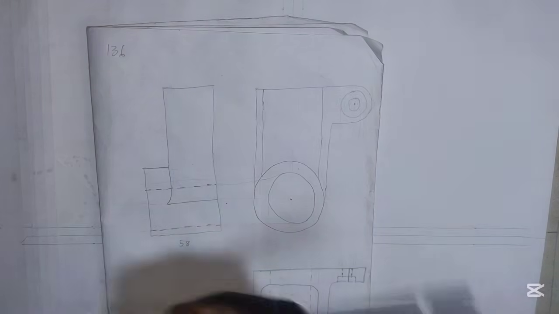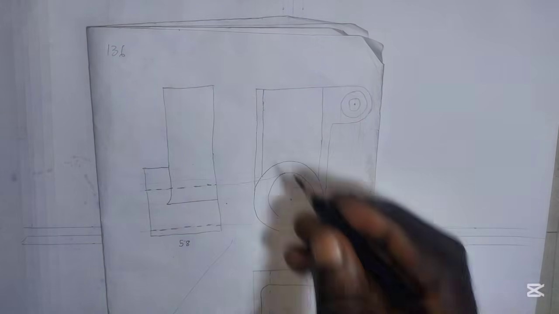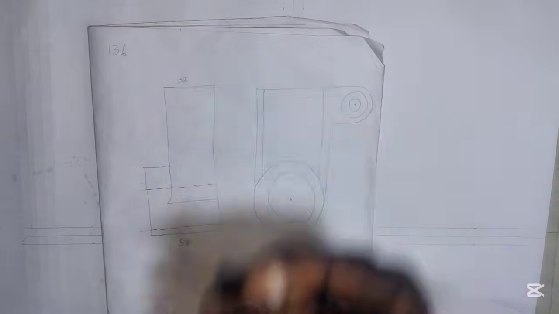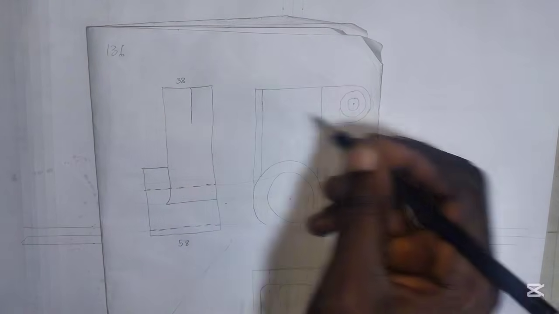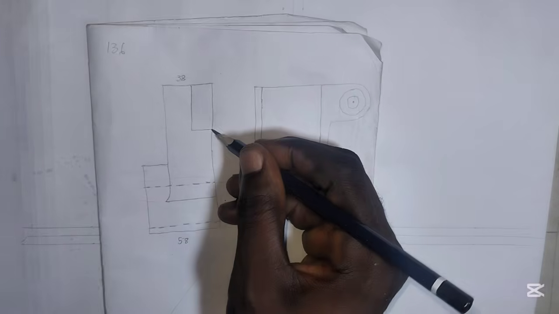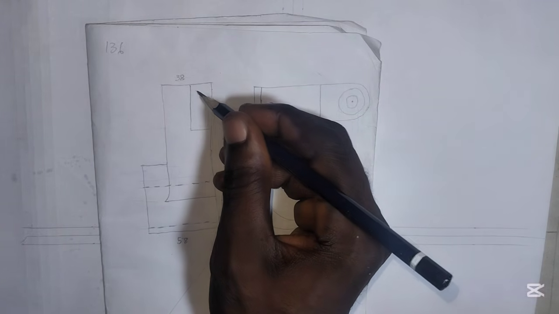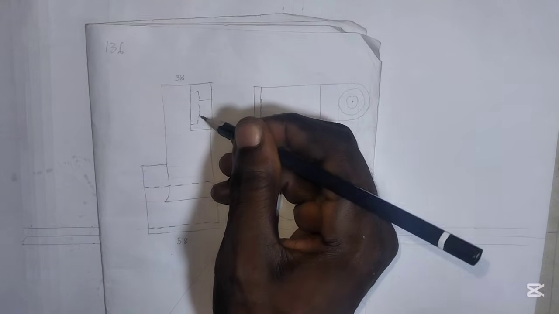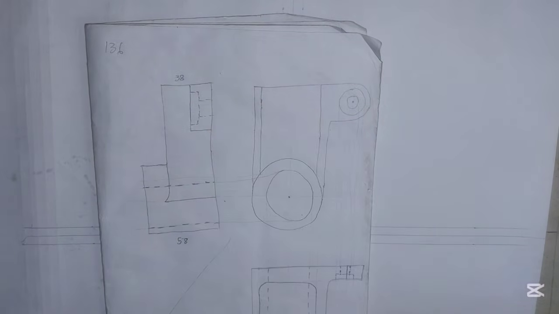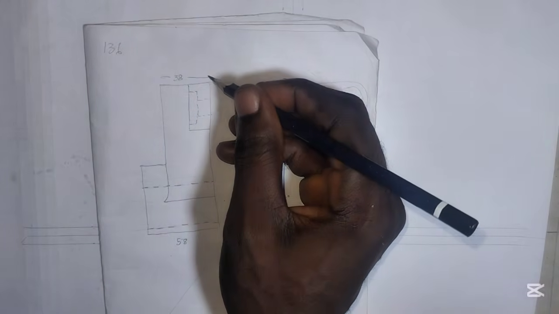Then horizontally, from here to here is 38. Okay, my sketch is incomplete yet. I have this one, and I have this place, and this place.